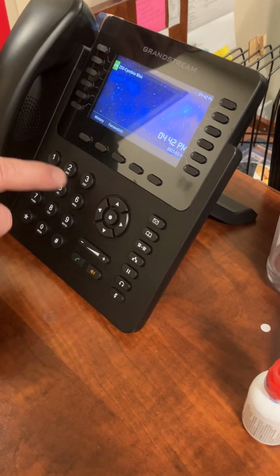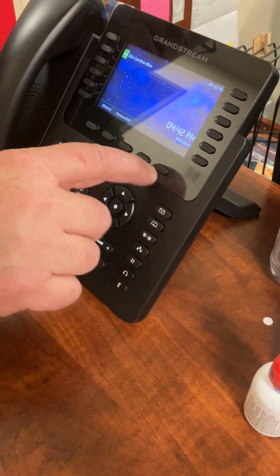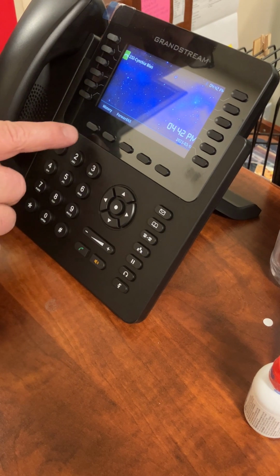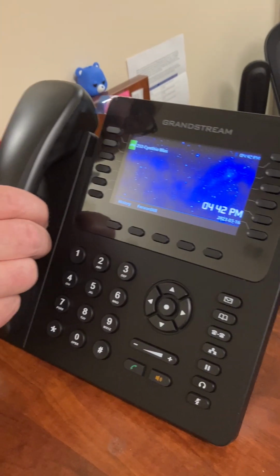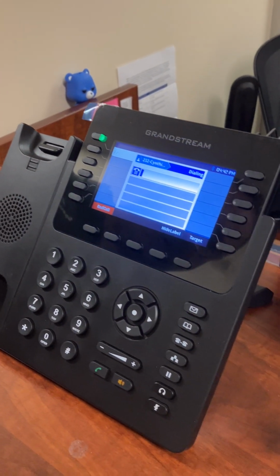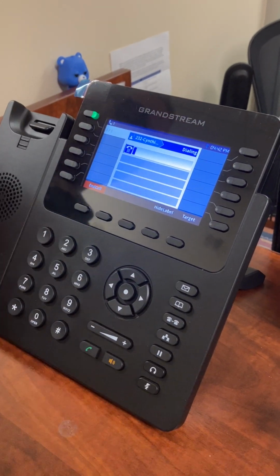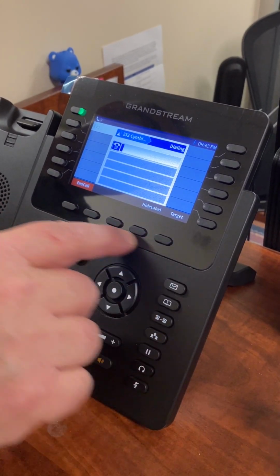Okay? These are exactly like the ones down below. These will change as you're using the phone. Right now you can see history and forward all. As soon as you pick the phone up, it changes. So these are interactive, but you cannot program them.